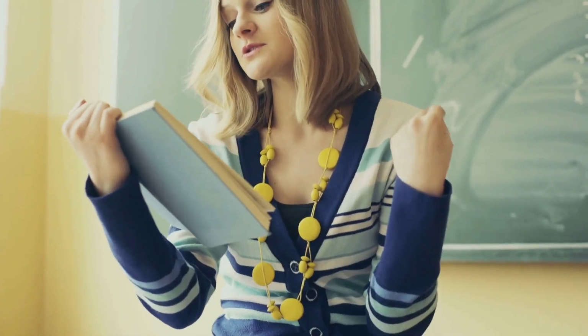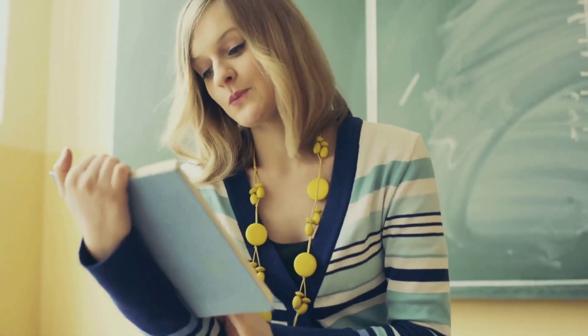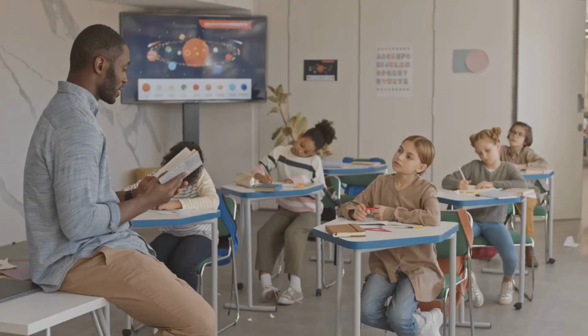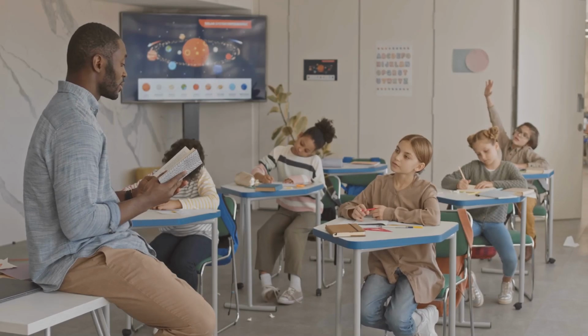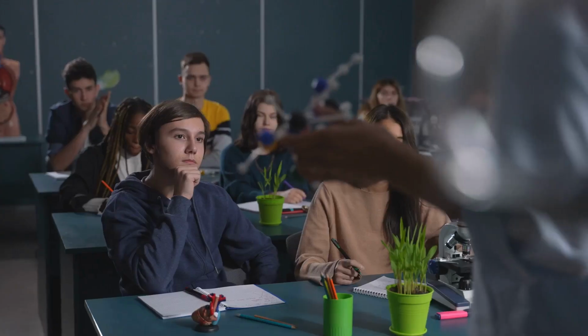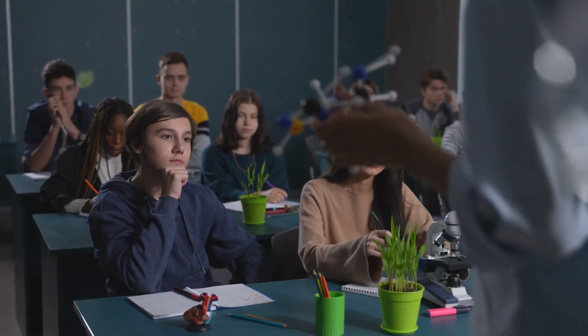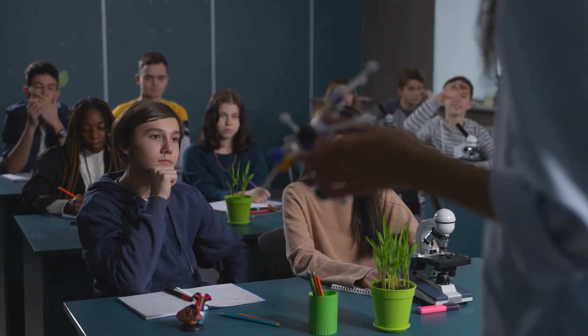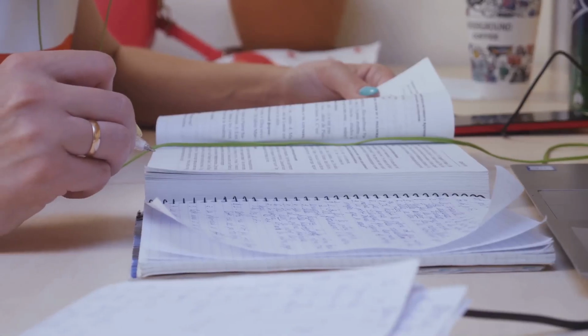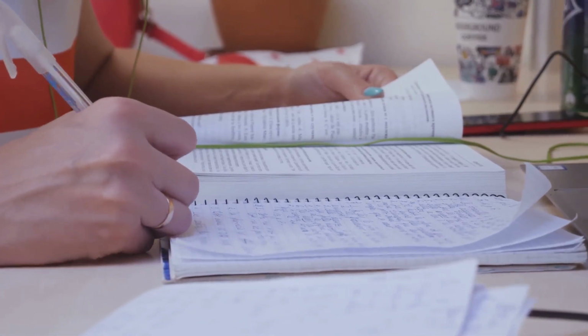The coursebook conundrum: to adapt or not to adapt. Coursebooks are ubiquitous in English language classrooms worldwide. They offer a structured curriculum, a wealth of materials, and a sense of familiarity for both teachers and students. However, relying solely on a coursebook can lead to monotonous lessons that fail to engage learners or address their specific needs. This is where the art of coursebook adaptation comes in.